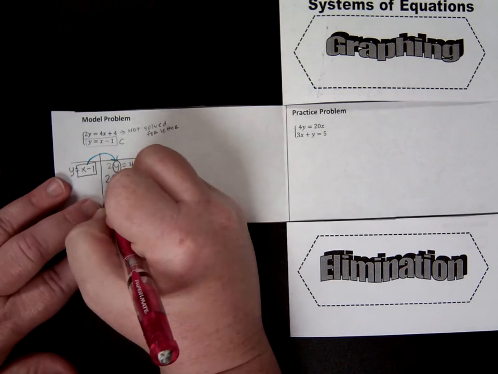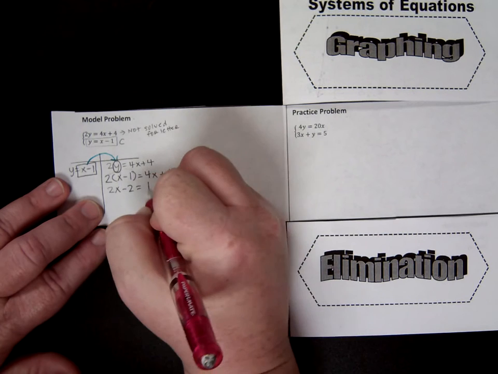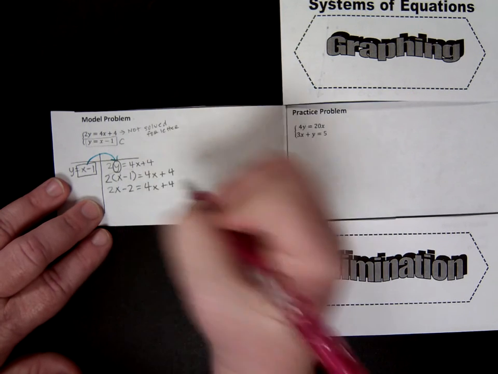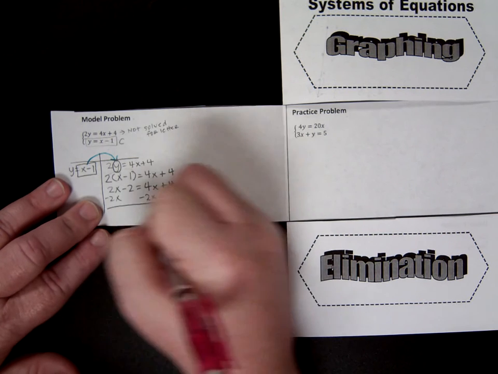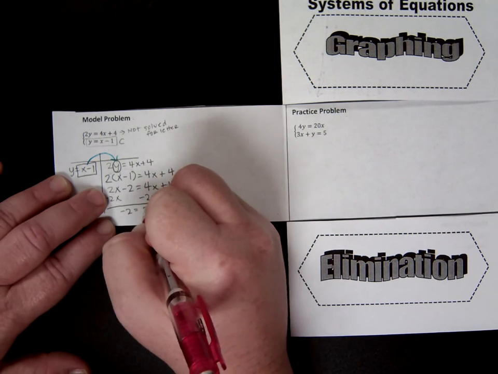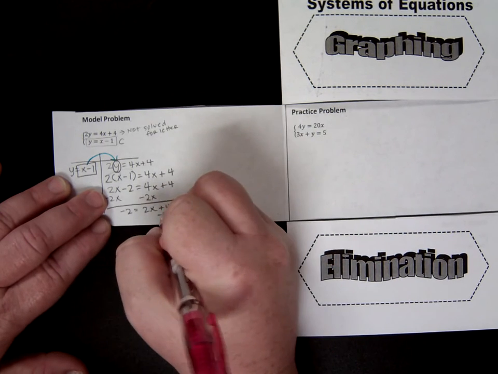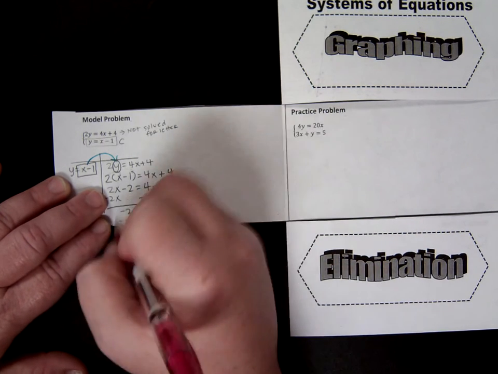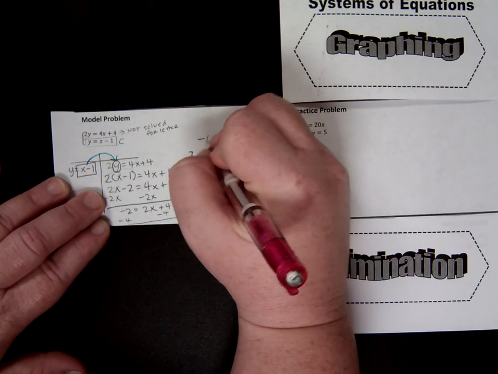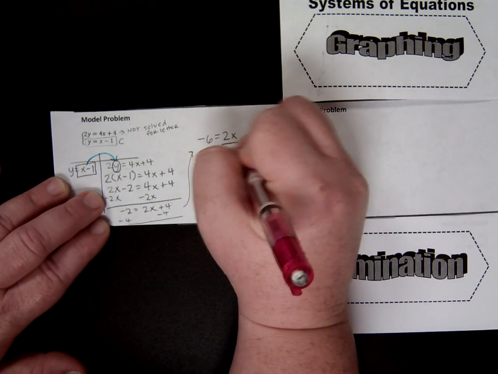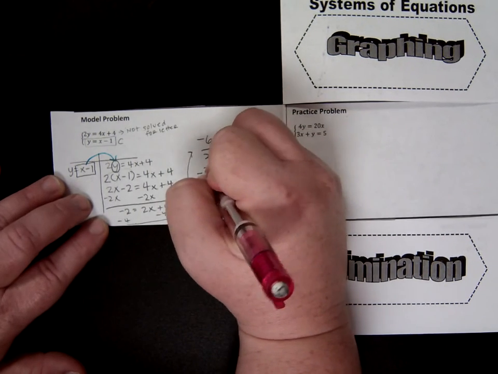So when I finish solving this, I know I need to distribute, so I'd have 2x minus 2 equals 4x plus 4. And I would subtract 2x from both sides to get negative 2 equals 2x plus 4. And then subtract 4. I ran out of room. To get negative 6 equals 2x, and then divide by 2 to get x equals negative 3.